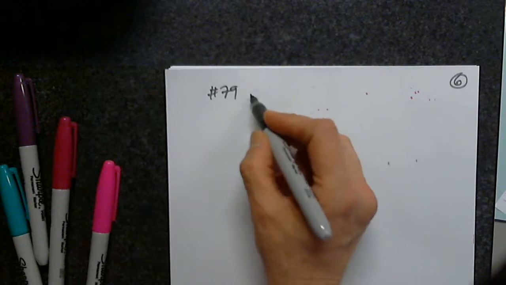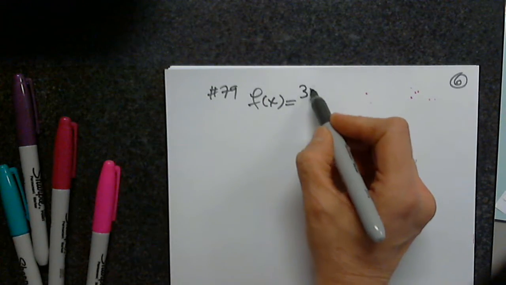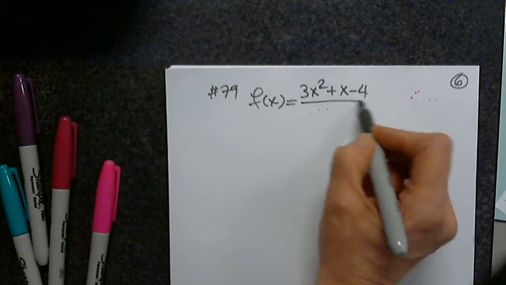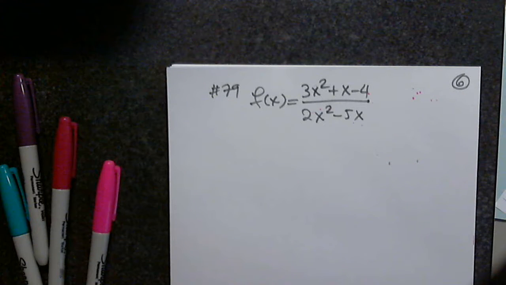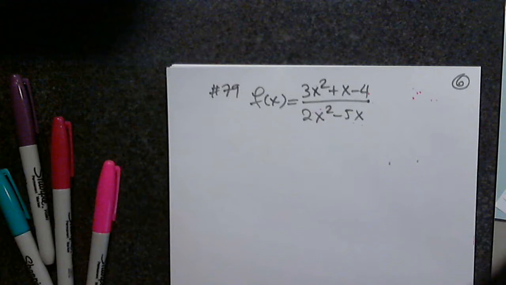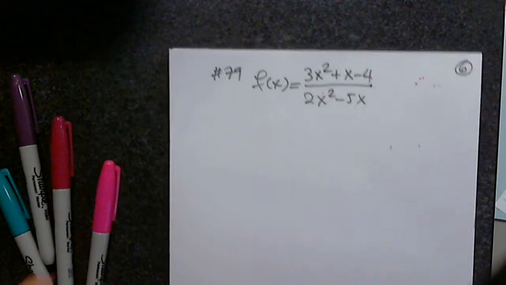79. It is type 1. Awesome. 3x squared plus x minus 4 over 2x squared minus 5x. Perfect. So, I said it, but I shouldn't have. Is this type 1? Why? Same degree over same degree. Can you identify the horizontal asymptote without doing anything? Of course, they have to be in descending order, and they are. Exactly. I'm done with that.